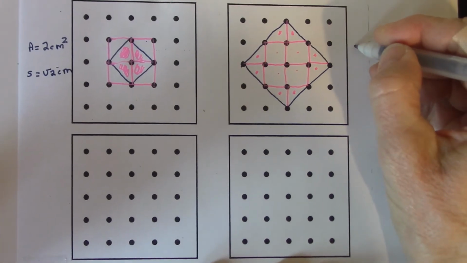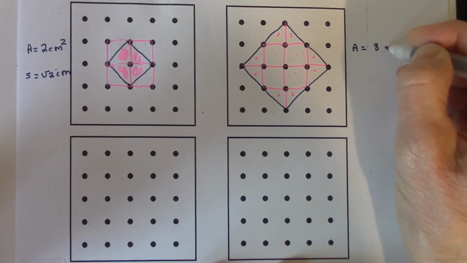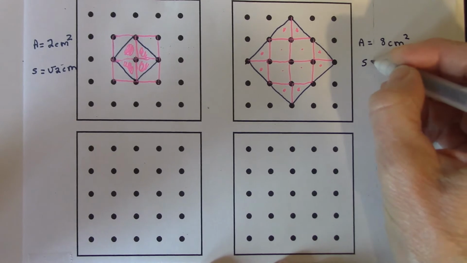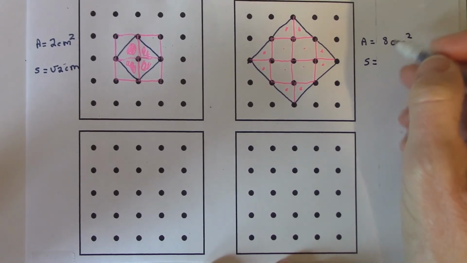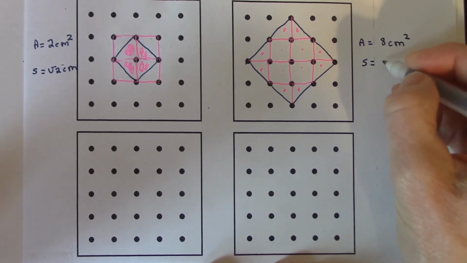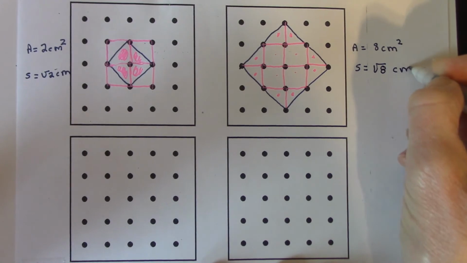So the area of that larger square is 8 centimeters squared. The length of the side of the square whose area is 8 is the square root of 8 centimeters.